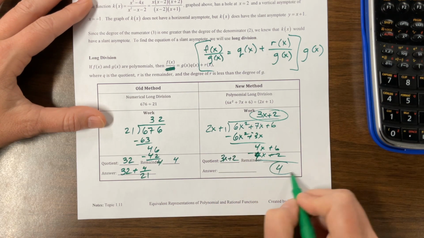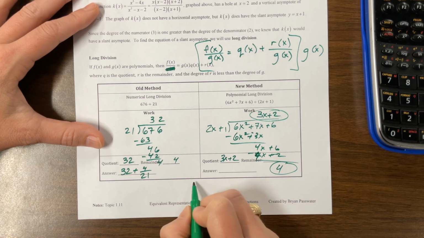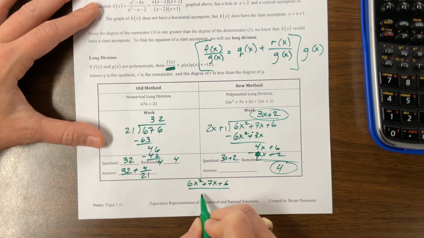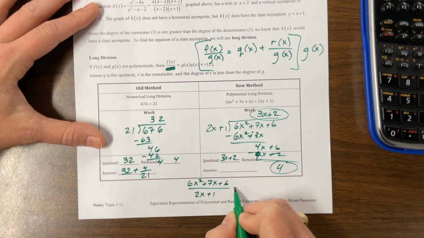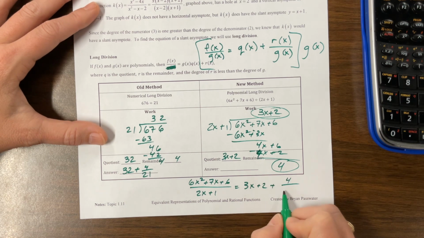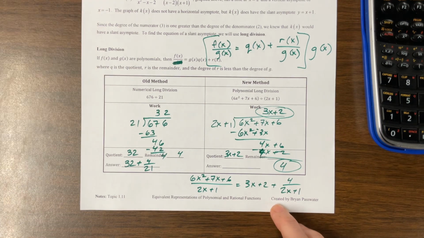My remainder was 4. And so my answer is that 6x squared plus 7x plus 6 over 2x plus 1 would equal 3x plus 2 plus 4 over 2x plus 1. However, this is not how AP PreCal would write it.